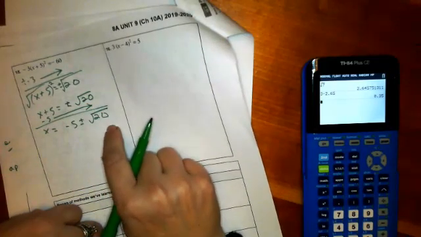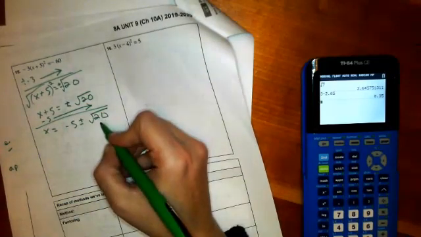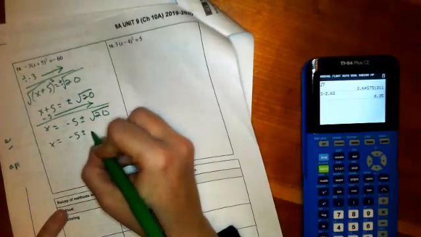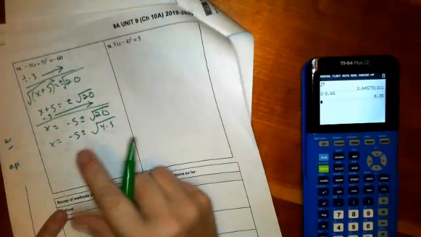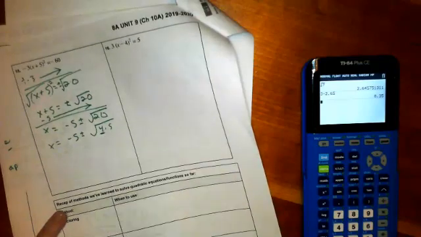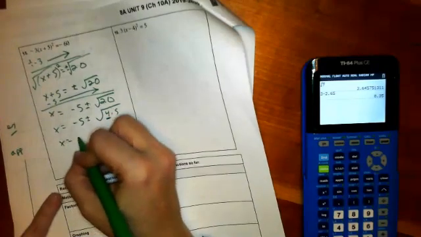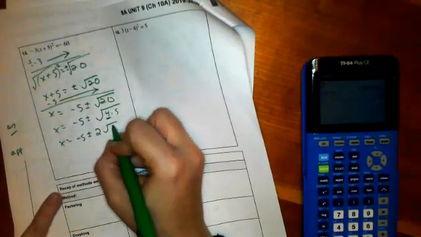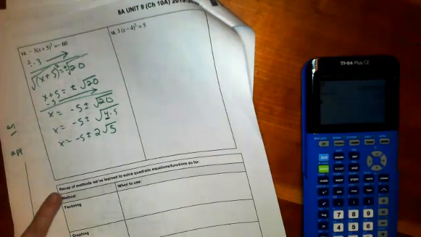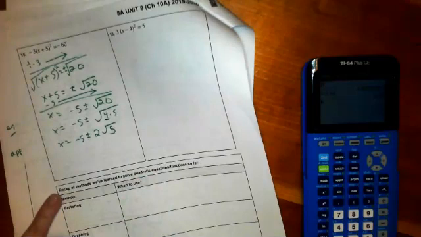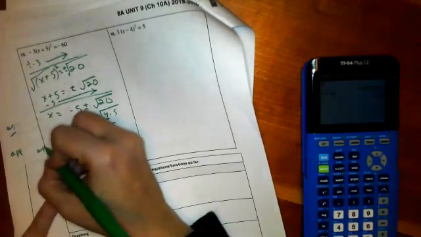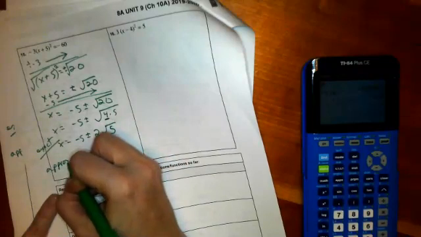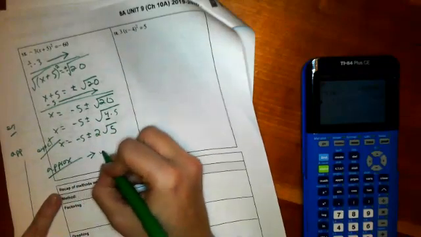And hopefully you see that this is one that you can pull out a perfect square. So we're actually going to simplify this. Plus or minus, that's 4 times 5. So 4 is my perfect square. X equals negative 5 plus or minus, the square root of 4 is 2. 2 root 5. Okay, and there you have your exact answer. Okay, right here. And then I want you to find my approximate, okay? You find.